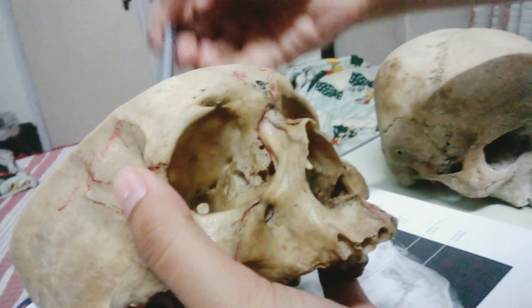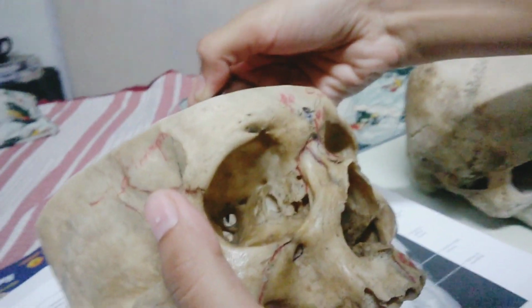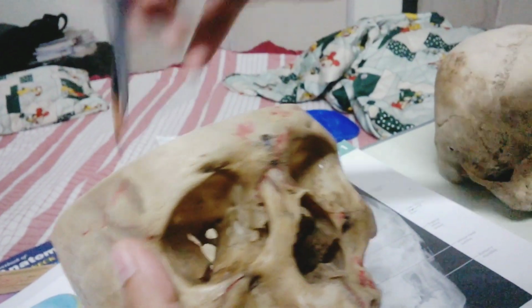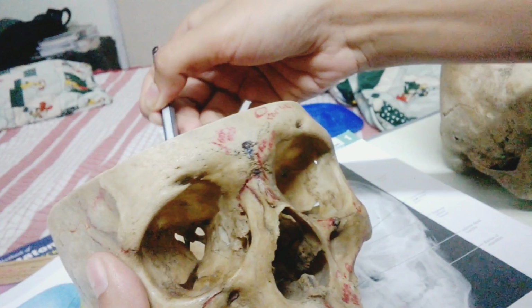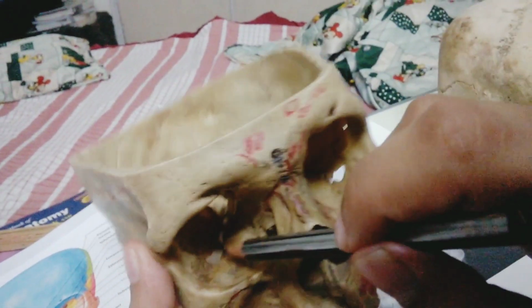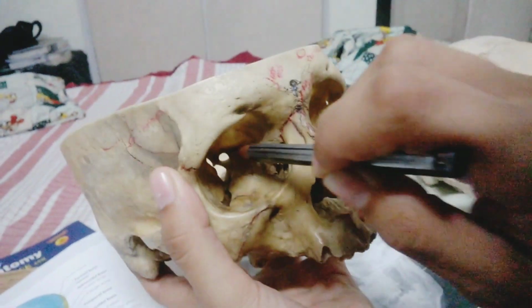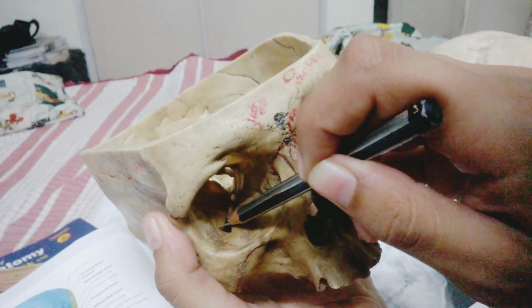So look here too, this one right here is the optic canal. This is the superior orbital fissure right here, and this is the inferior orbital fissure. Optic canal, superior orbital fissure, inferior orbital fissure.